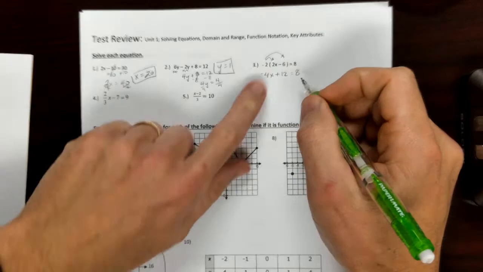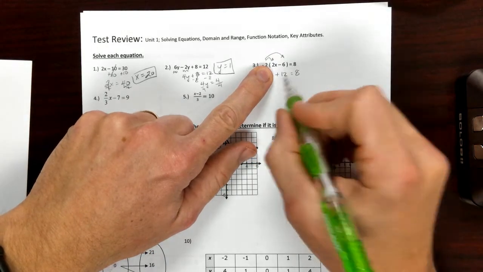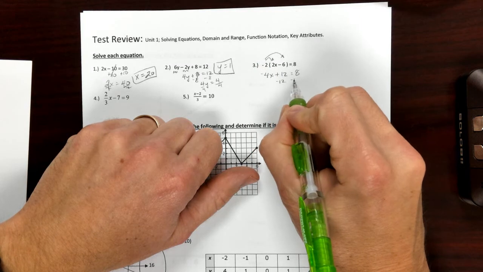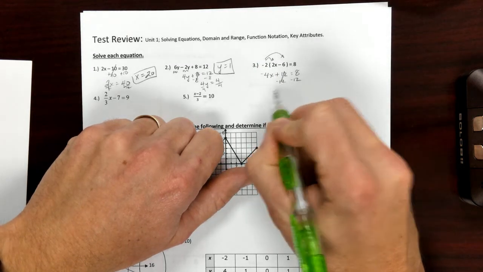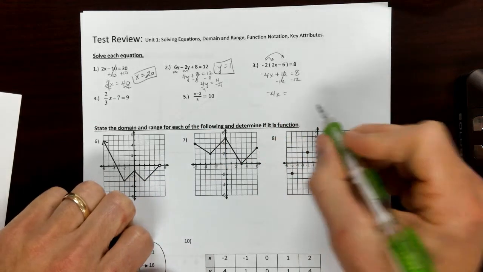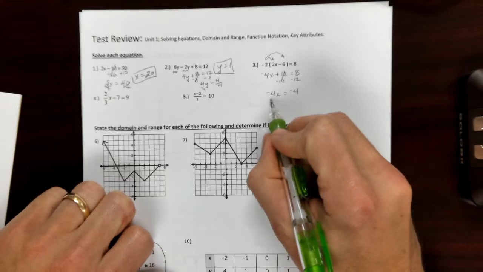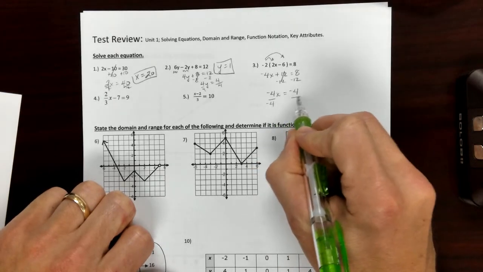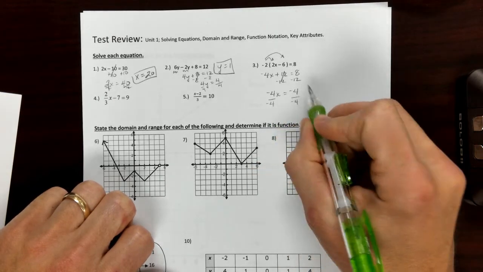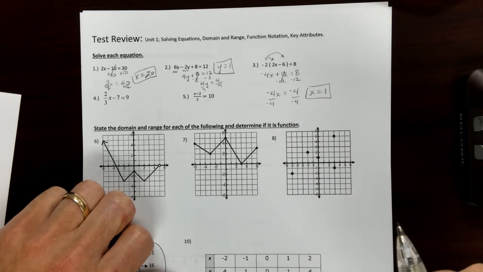Alright, now from there, again, we're going to isolate for the variable. So I need to get rid of this plus 12, so I'm going to subtract 12 on both sides. That cancels out. You're left with negative 4x over here, and that equals negative 4. Next step, I want to divide by the coefficient. So I'm dividing by negative 4 on both sides. X equals positive 1, not 0.